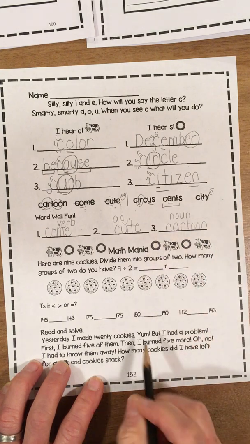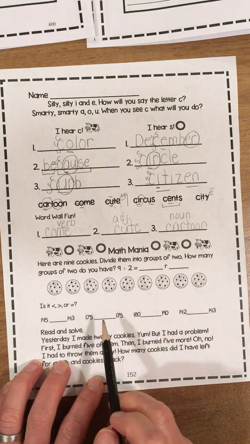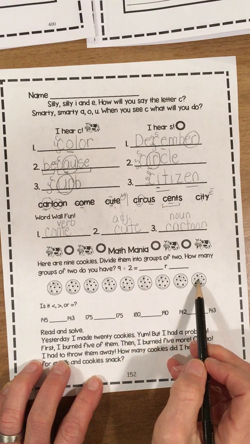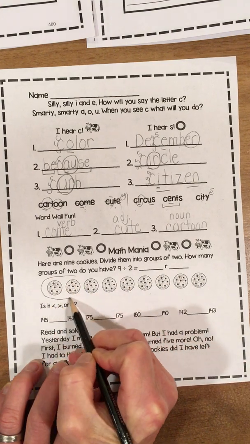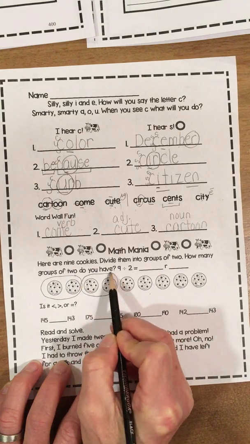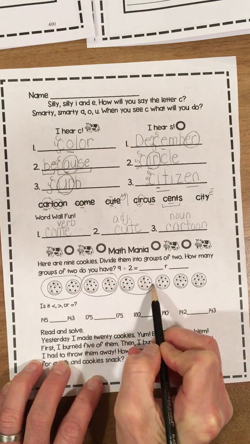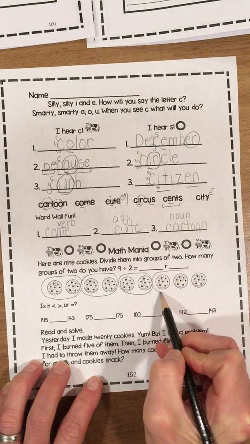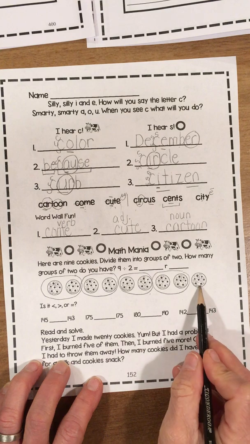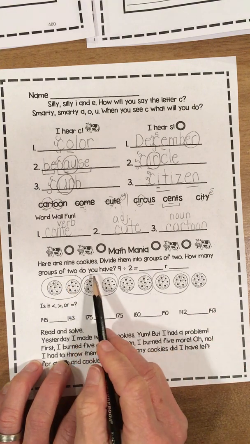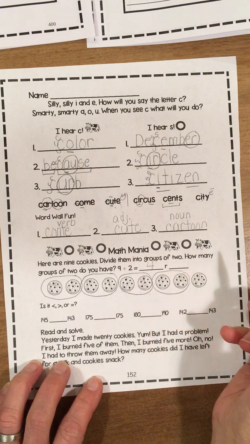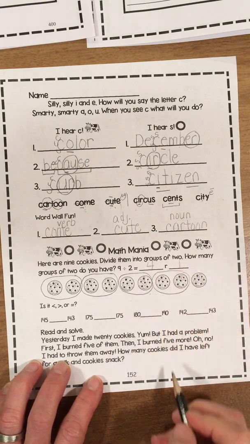Math Mania is pretty easy today. Here are 9 cookies. Divide them into groups of 2. So 1, 2, 3, 4, 5, 6, 7, 8, 9. Here's a group of 2. Can I make another group? Yep. Can I make another group? Right here. Can I make another group? Right here. Can I make another group of 2? No, I can't. I've got 1 left over. So I have 4 groups of 2, and a remainder or leftover of 1.